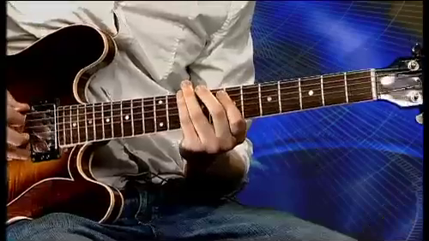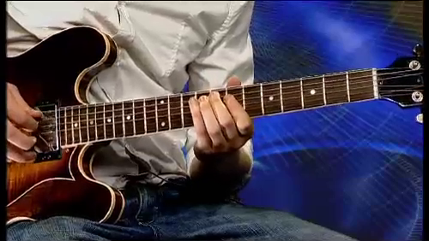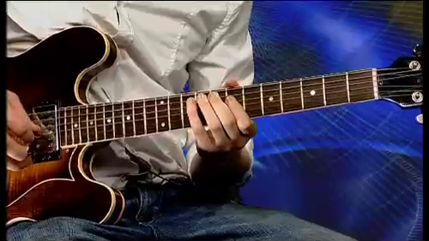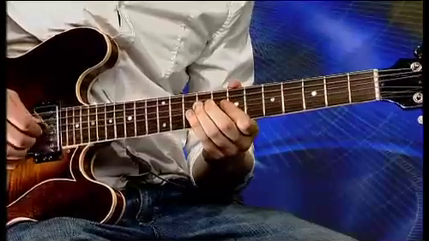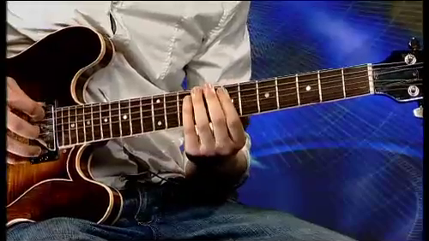This is the flattened third. Therefore, C melodic minor will contain the following notes: C, D, E flat, F, G, A, B, and C. So if we're going to play that over 2 octaves, it's going to sound like this.